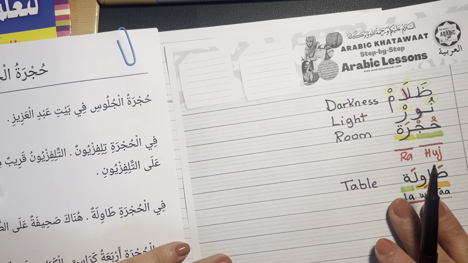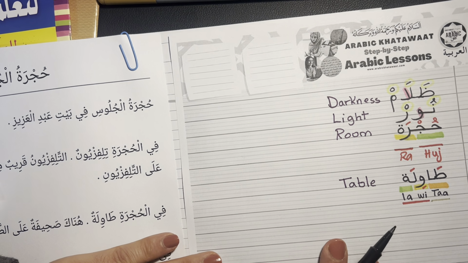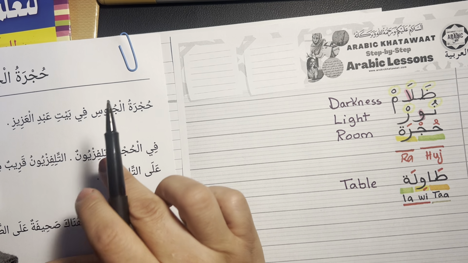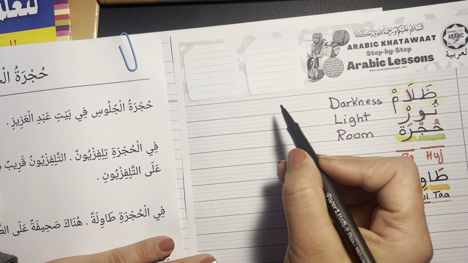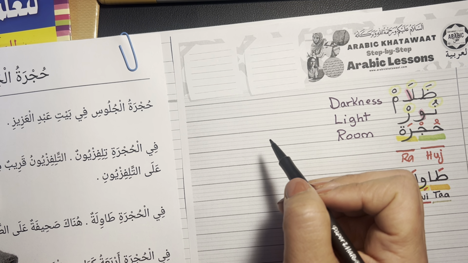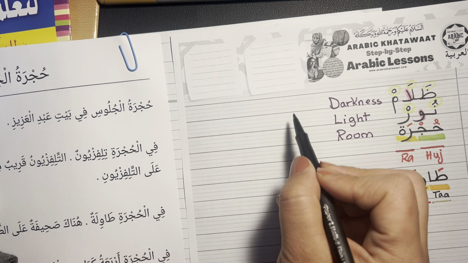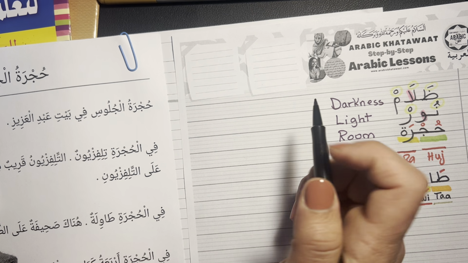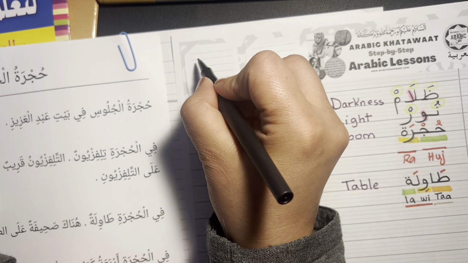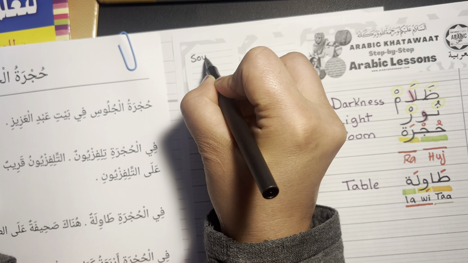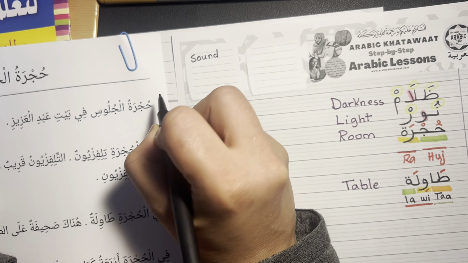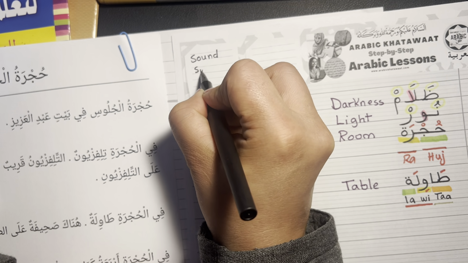So over here, I could just keep writing random words in Arabic. And then I will have you practice and put in the comment section how you were able to apply this strategy. So here, remember, I'll put my list over here: sound, and then I have to make sure that I do the syllables.